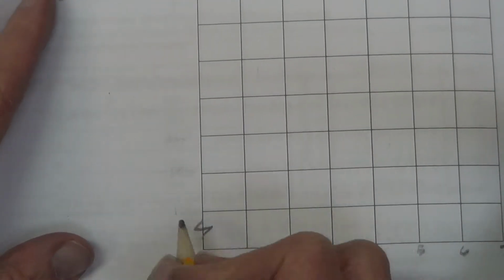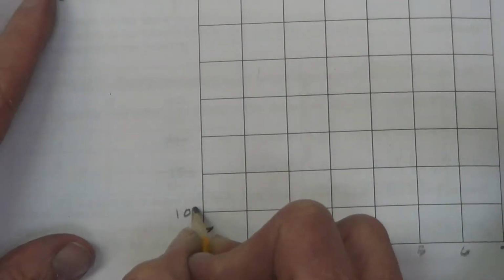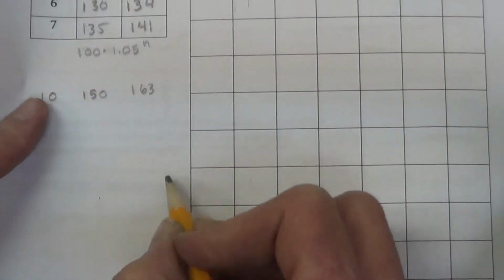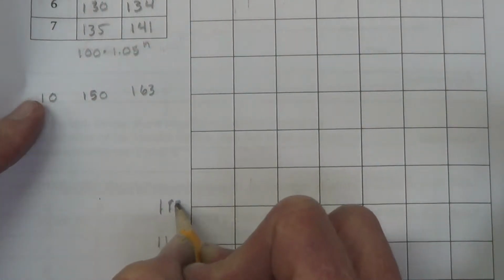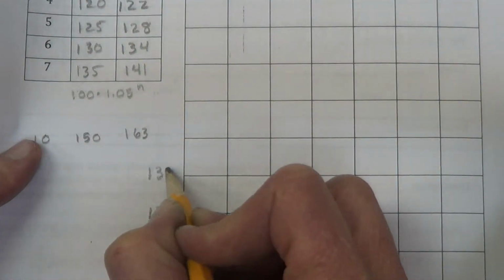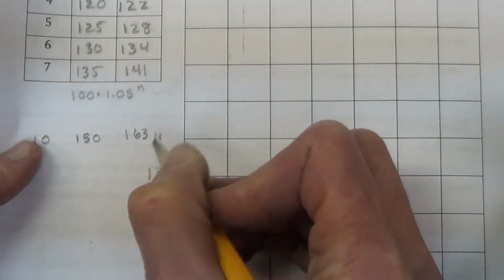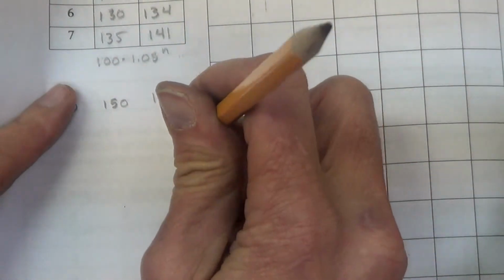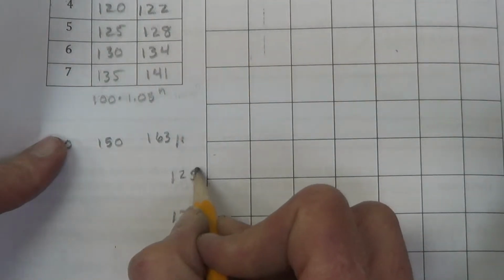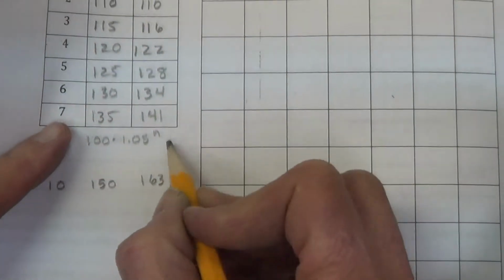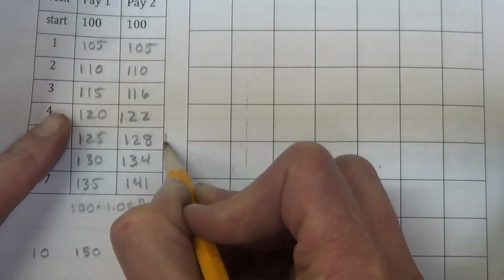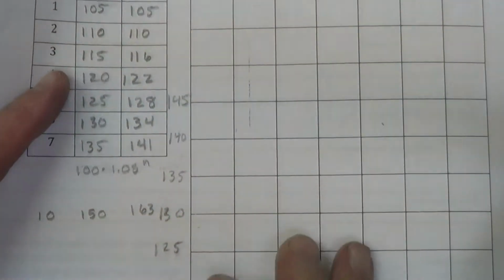It's not going from 0 to 1, so it's going to start at 100, then 105, 110, 115, 120, 125, 130, 135, 140, 145, and that's higher than our data goes.